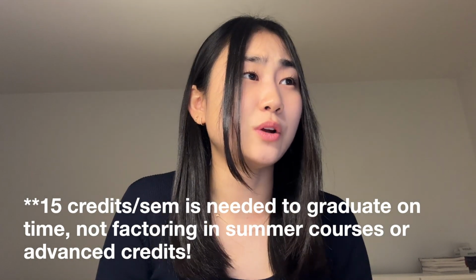So I also know that if you are a pre-med and you're thinking of applying to certain medical schools, some of them will require that you take a full course load per semester, which is a minimum of 15 credits. So if you are able to, I would suggest and recommend taking 15 credits per semester.